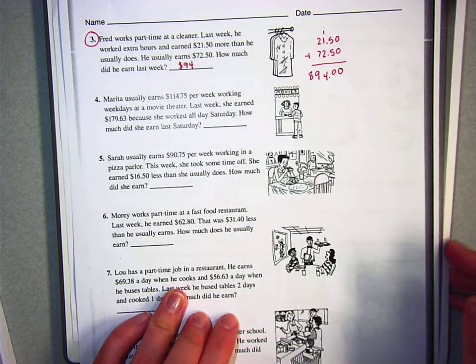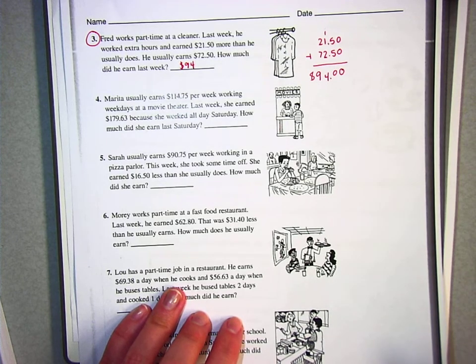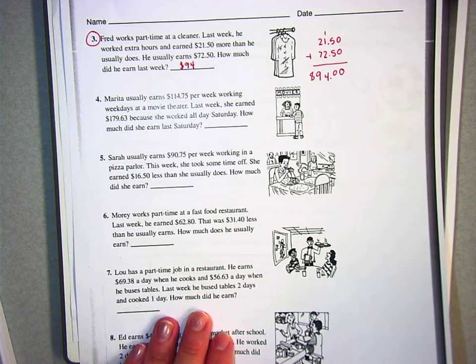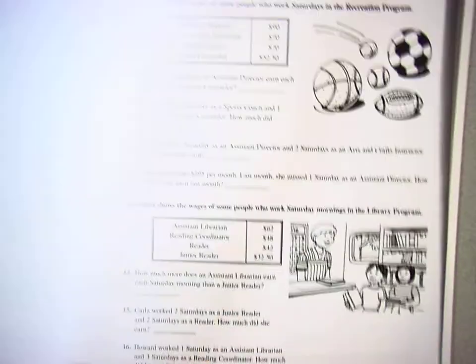Feel free to use your calculator. You don't have to do all the math by hand, and you also don't have to show your work on every problem, but on a test or a quiz, you would have to show all your work. So this will go really fast, just as fast as that one.